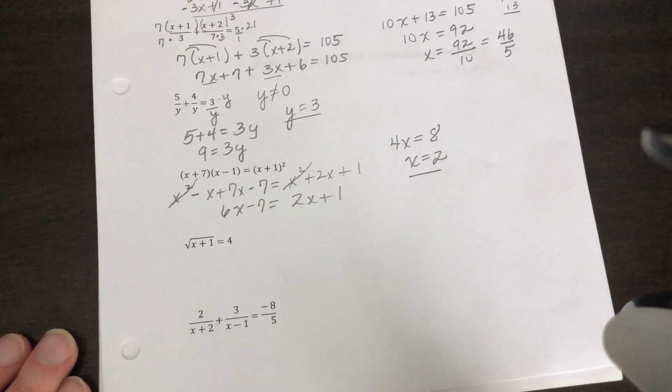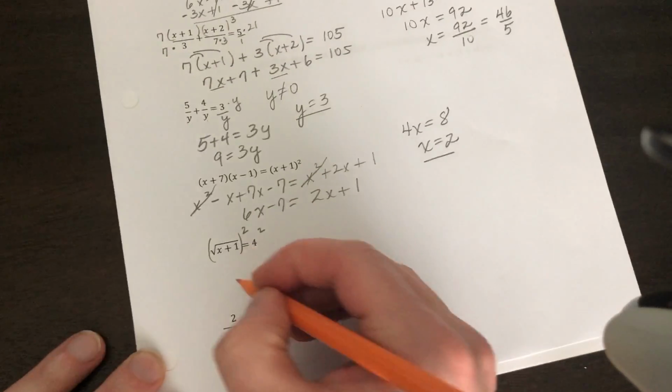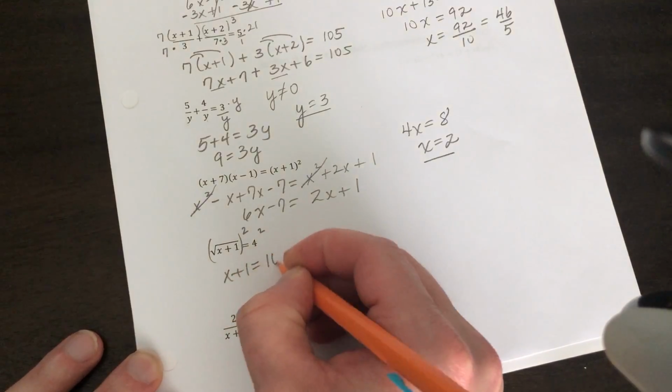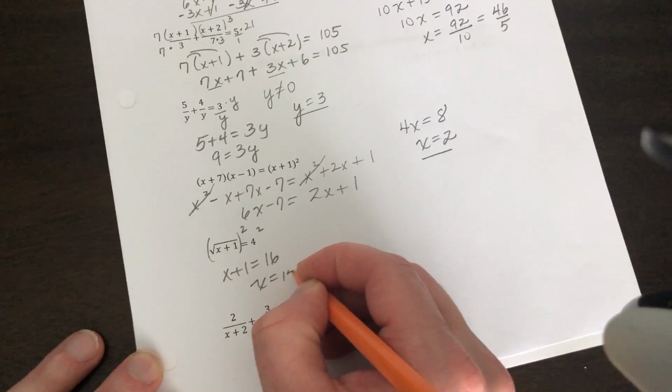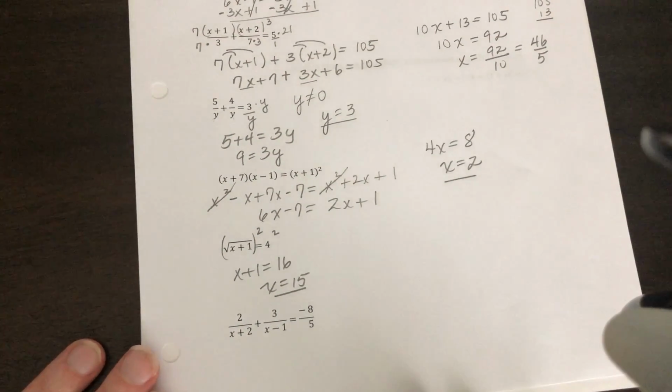Okay, next one. How do we get rid of a square root? Well, we square both sides. Okay, so we get x plus 1 is equal to 16. So x is equal to 15. That's it. Nothing more to that one.